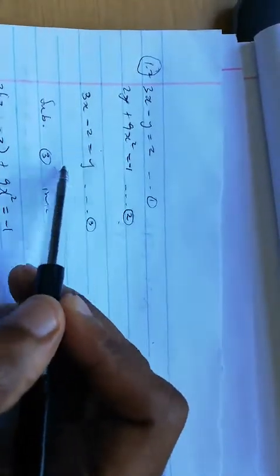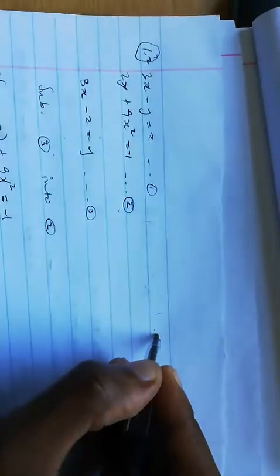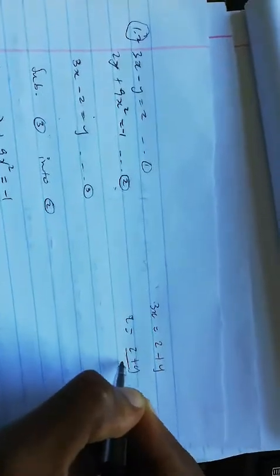So let's say, for instance, instead of doing the way I did it, you can also go with 3x is equal to, from equation 1, 2 plus y, and x is equal to 2 plus y all over 3.